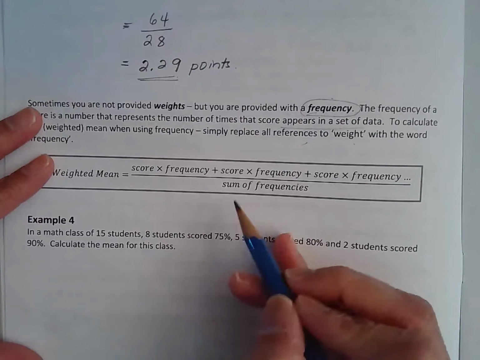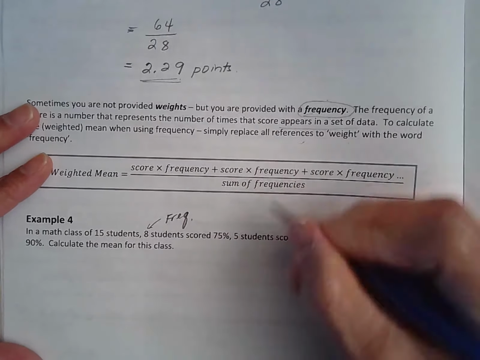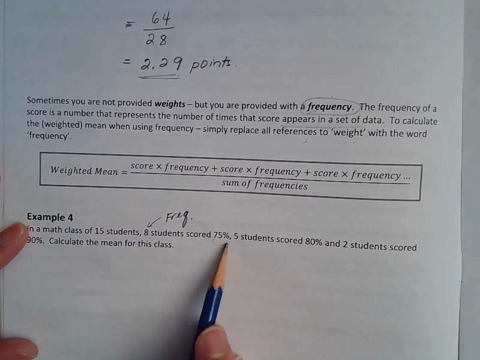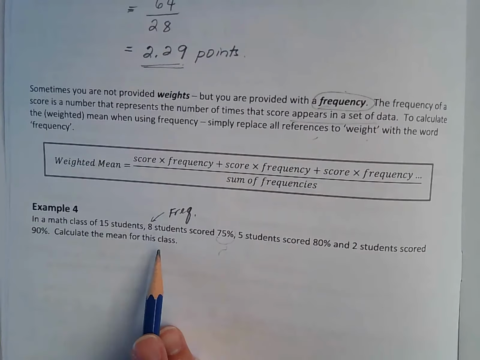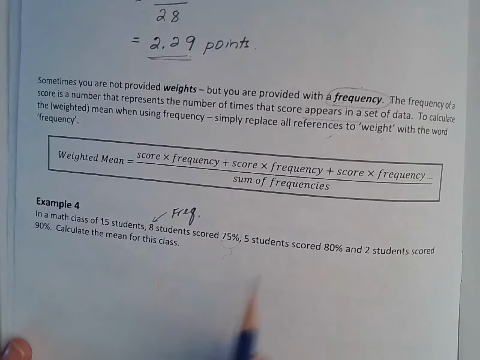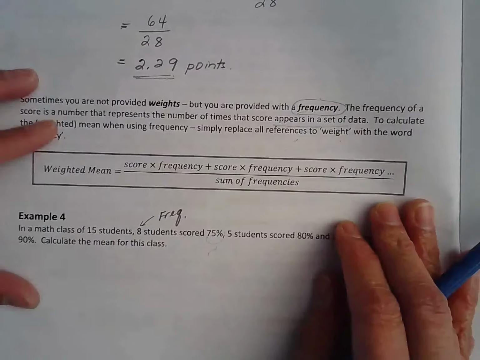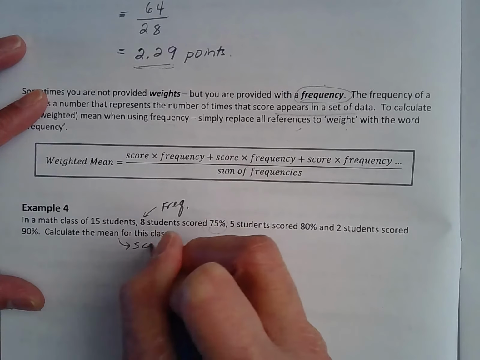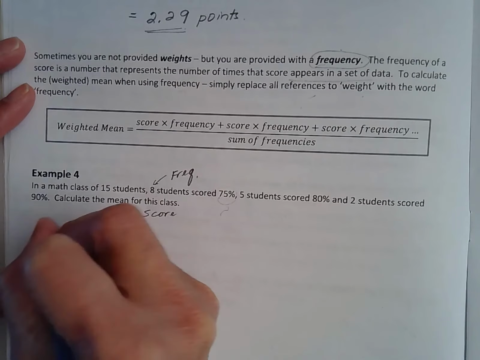So this one here, 8 students, that's the frequency. They tell us how many times 75% happened in that class. There's 8 times that it appeared because 8 students got 75%. Right? Calculate the mean score for the class. So weighted mean.